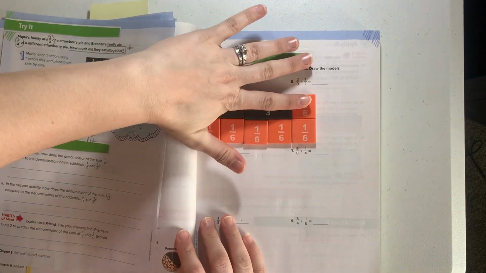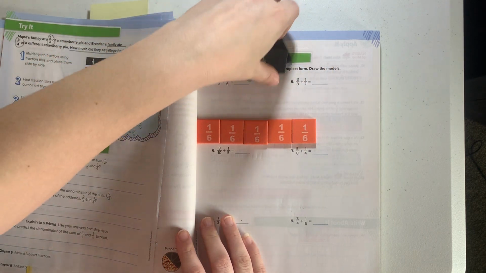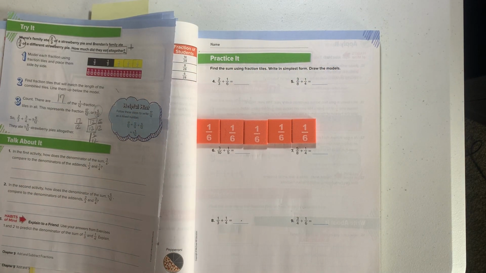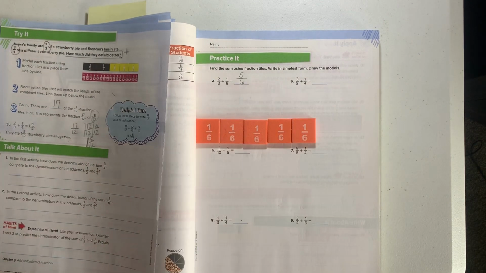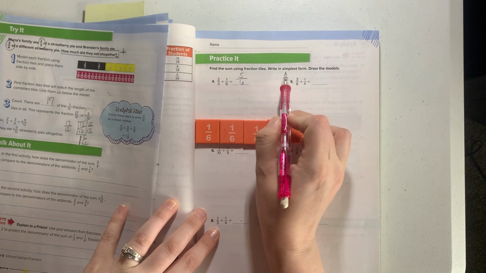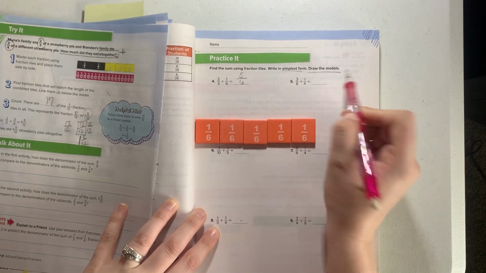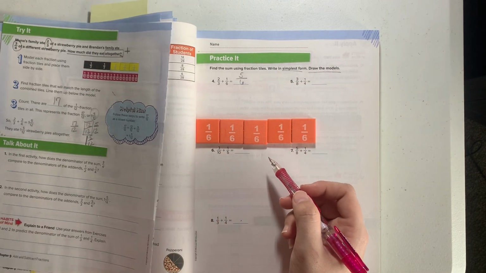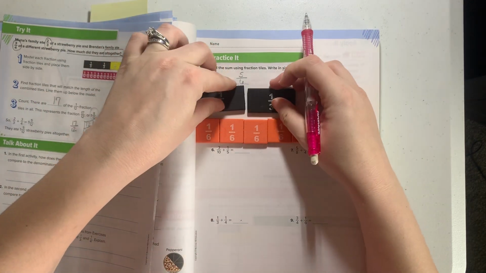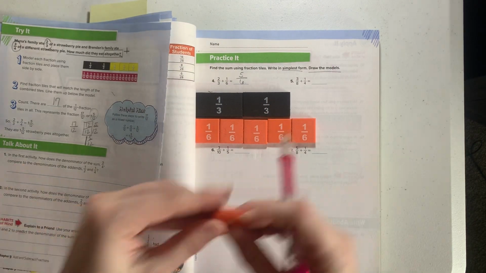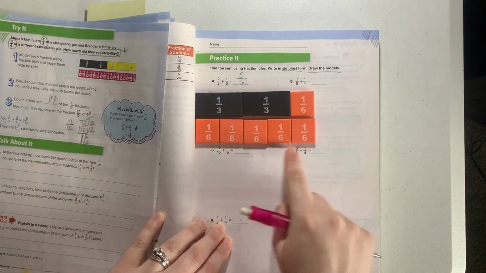So now I'm going to take away the 2/3 and 1/6 because we converted them. We changed them all to same size pieces. So now I just need to look. I have 1, 2, 3, 4, 5 of my 1/6 pieces. So simplest form, that's it, draw the model. So now I need to show my model here, which is exactly what we just had. So I went from 2/3 and 1/6 to 5/6.